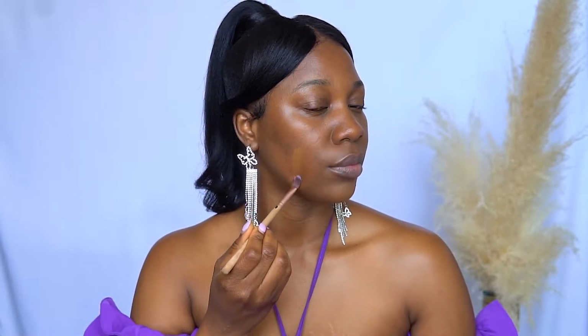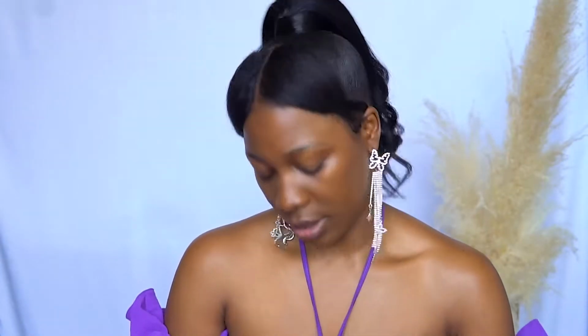Okay. So this is the lighter one. I'm going to swatch it here. You guys see it? Swatch. And then I'm going to go with the darker one and do the same thing. Ooh, swatching. Okay, now you can see both sides. You can obviously see the difference.